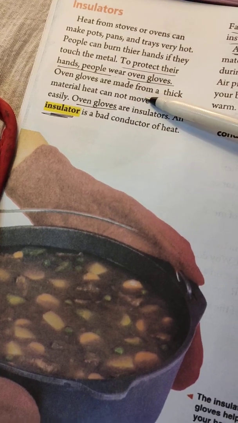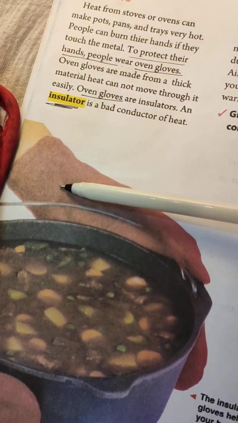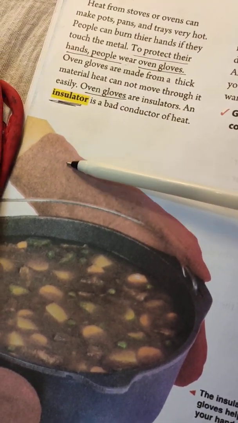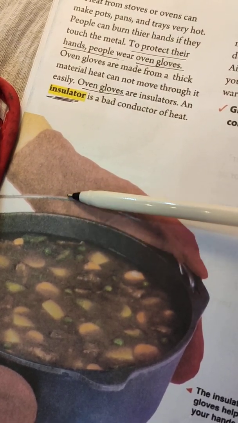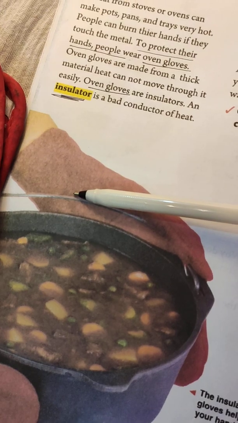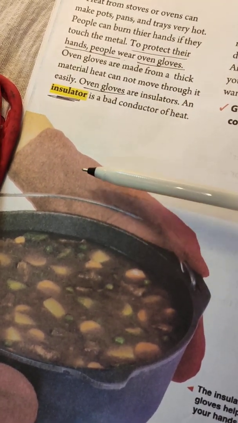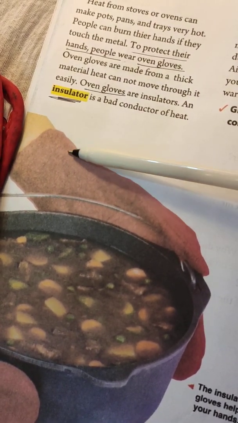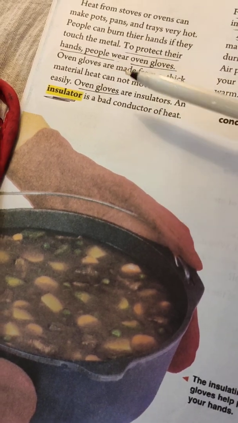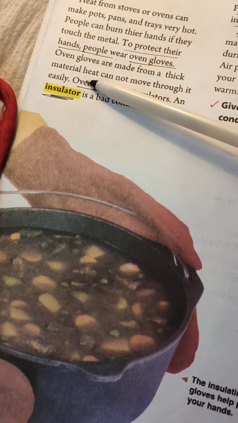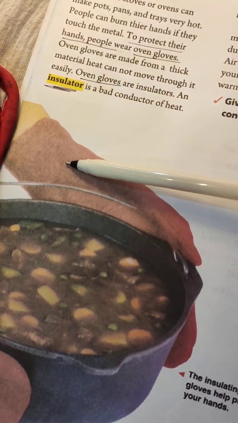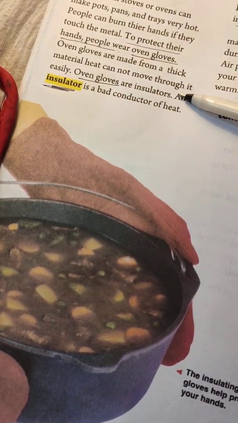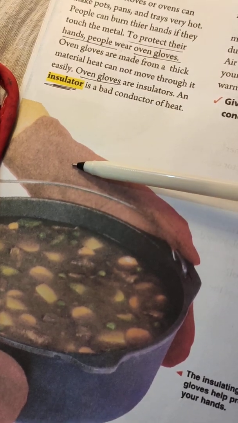Oven gloves are made from thick material. Heat cannot move through this thick material easily. Oven gloves are insulators.